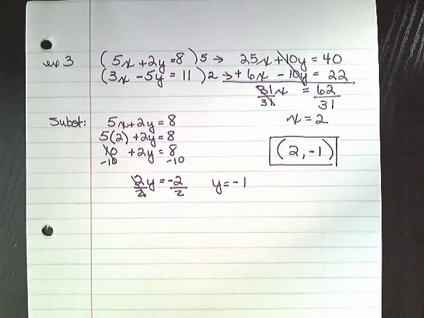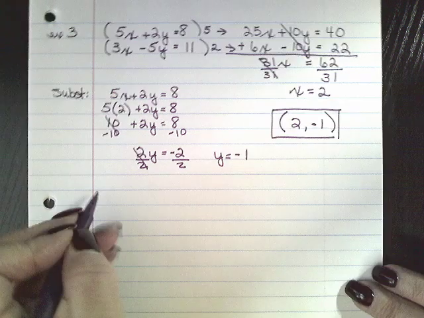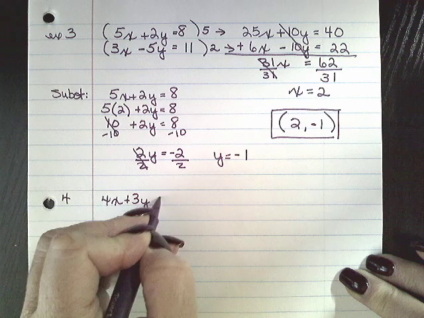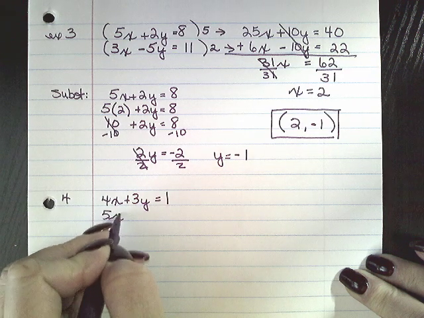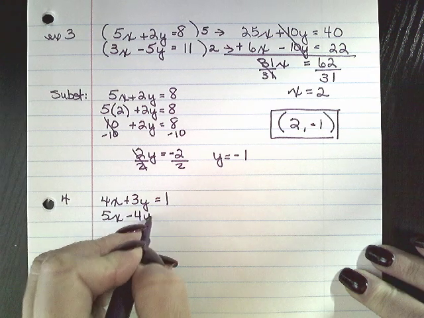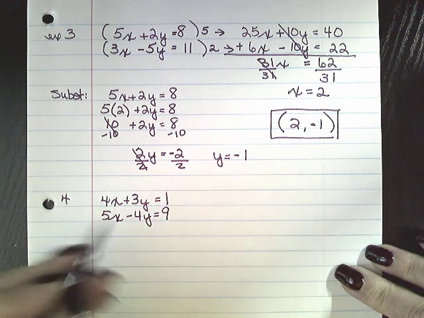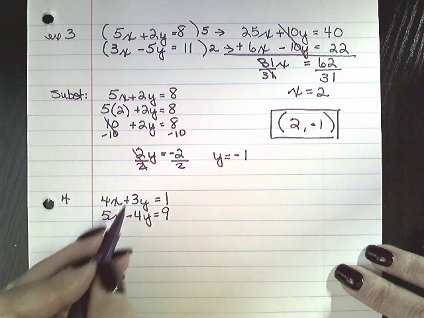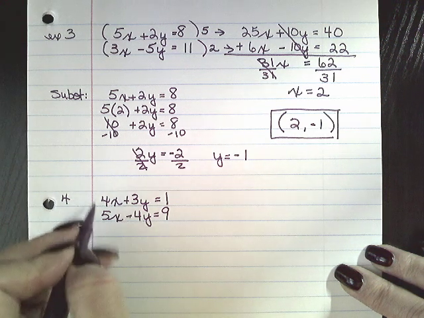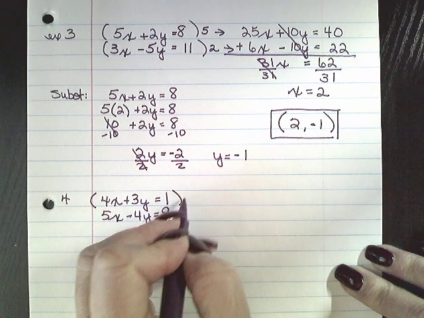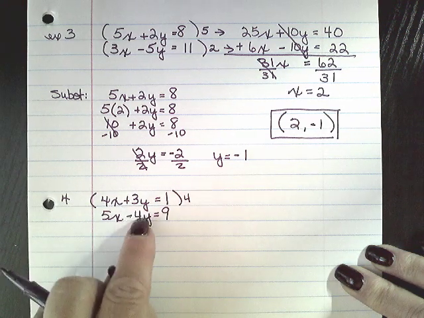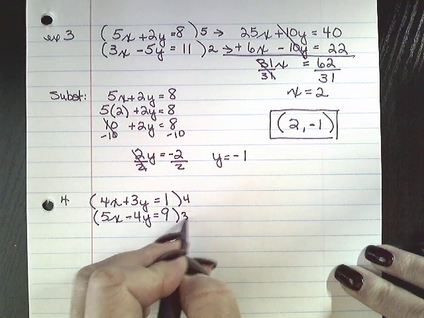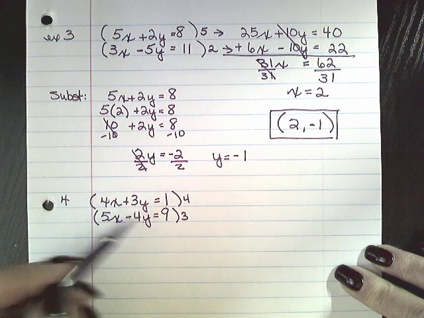Okay, one more fast one here. If I have example 4, we have 4x plus 3y equals 1. 5x minus 4y is equal to 9. Again, I have opposites here. I cannot do anything with the values the way that they are, but I do have opposite signs for my y. So for my first equation, I'm going to multiply by 4 because I want to eliminate these and they have to be the same number. So my bottom equation, I'm going to multiply by 3. So all I did was multiply by the opposite number.